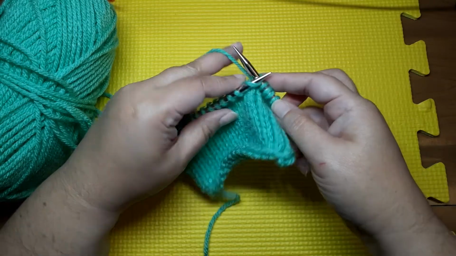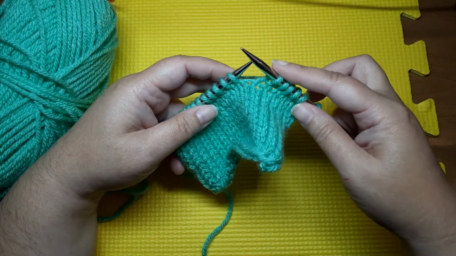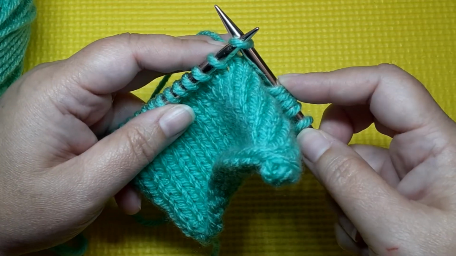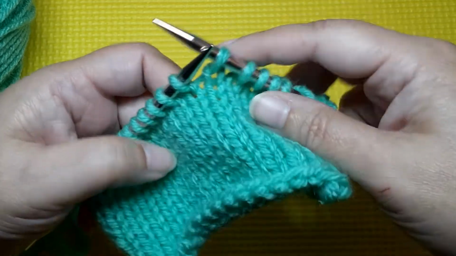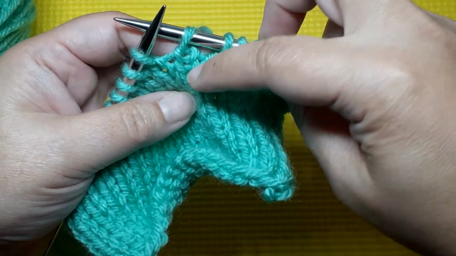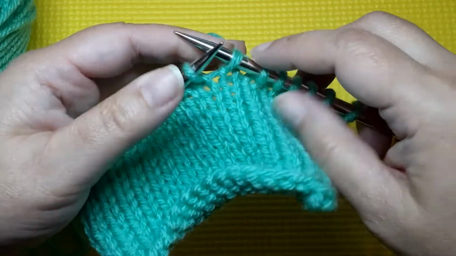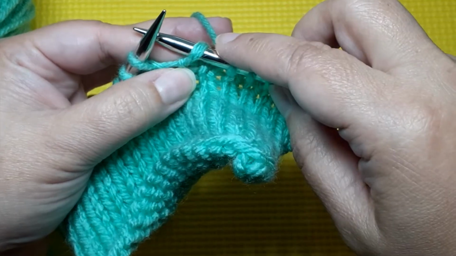Let's do that again. If your pattern tells you to slip knitwise or slip as if to knit, insert just like you're going to knit a stitch and slip it to your needle. You can see that makes your stitch change its stitch mount. A regular stitch has the right leg in the front. When you slip it knitwise, it moves it and puts the left leg in the front.